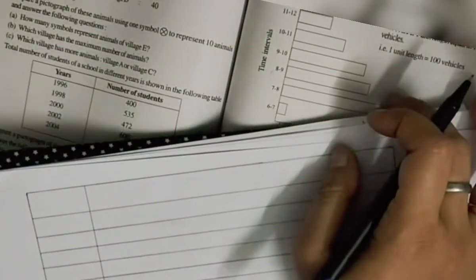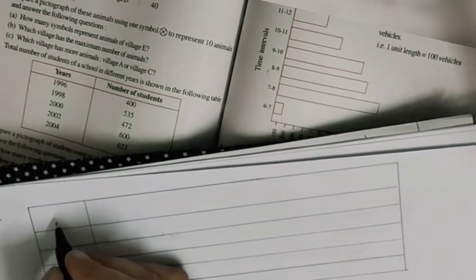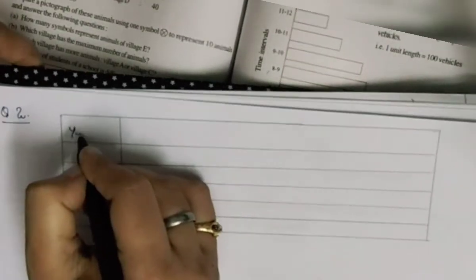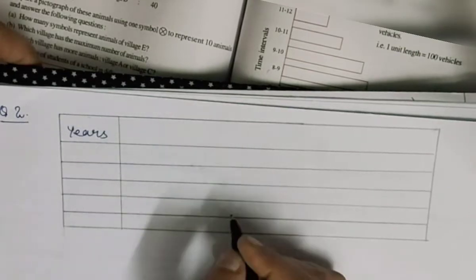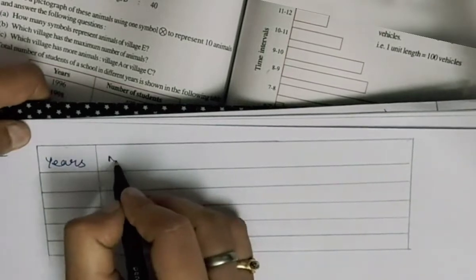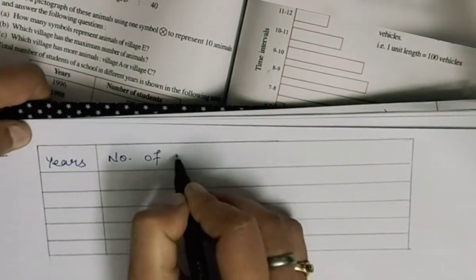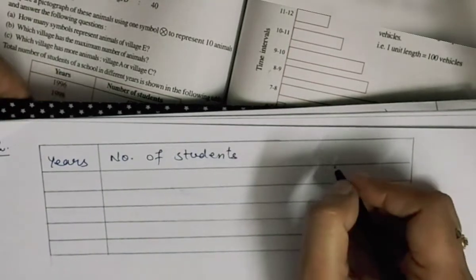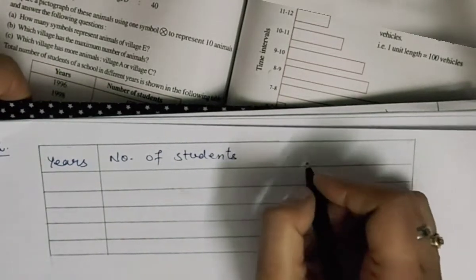So I have drawn this table, students. Now what to write here? The first thing is here given years. So I am writing years here. Now what should I write next? Number of students. So here we can write number of students. Now after this, the compulsory thing is to show the key.